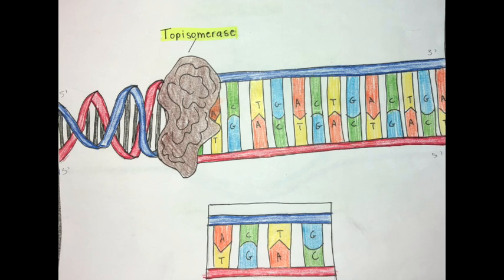This means that where there's an A in one strand, there will be a T in the opposite strand. And wherever there's a C, there will be a G in the other strand.